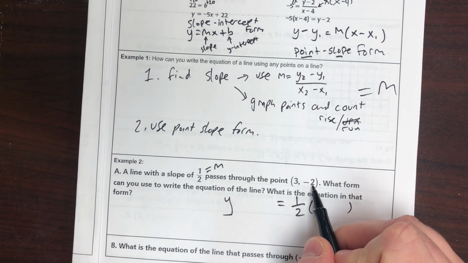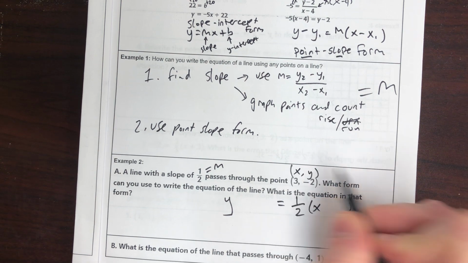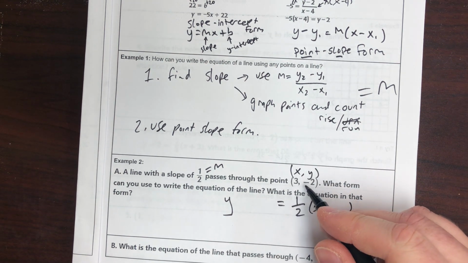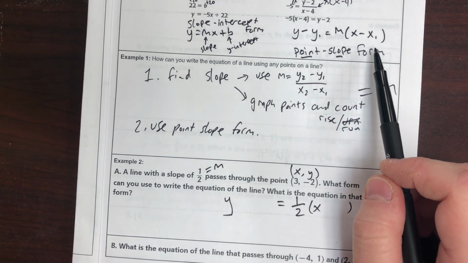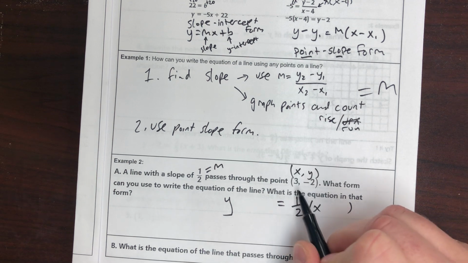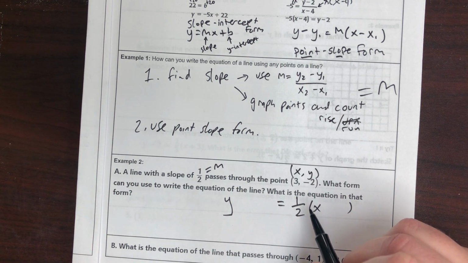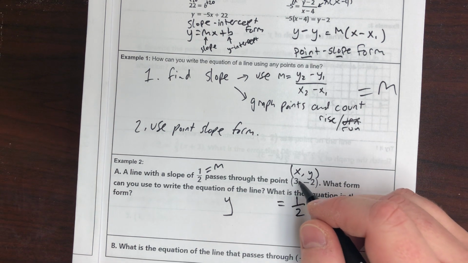3, -2. Remember, points go in alphabetical order, so this is x, y. So that means that 3 is our x. Notice in the formula, it says x minus x1 and y minus y1. It's always going to be minus these numbers. And that's a little bit confusing for you. It's always going to look like the opposite of what it actually is.